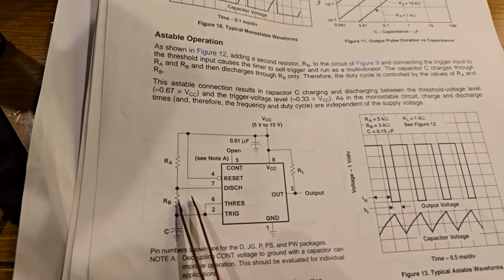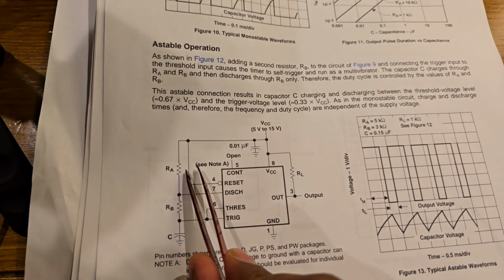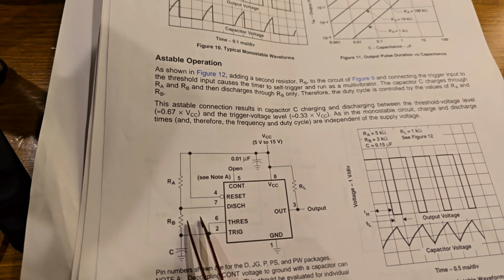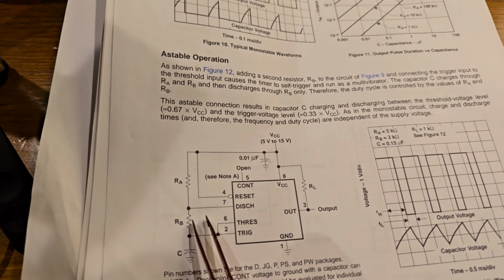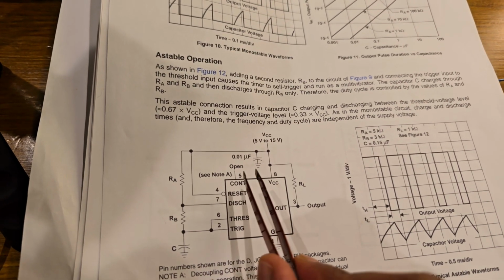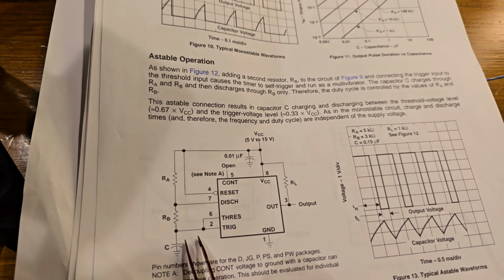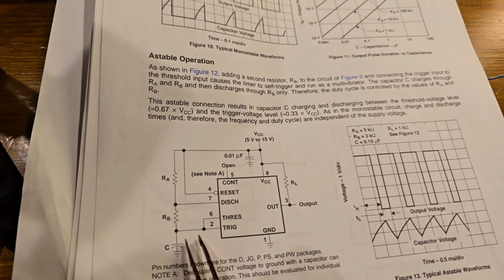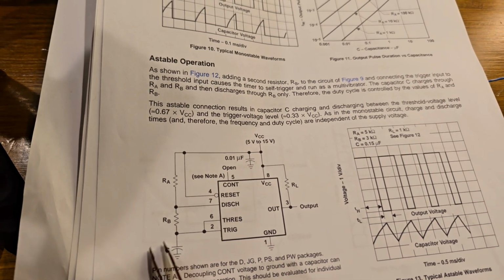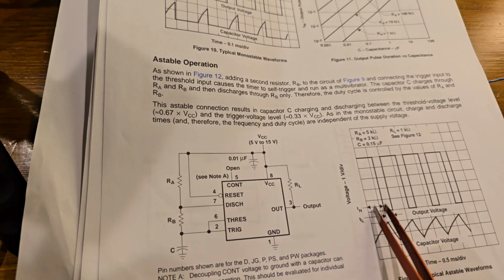I'll be using RA and RB as around 20 kilo ohm. I'll be using RA as a 20 kilo ohm resistor, and RB I'll be using a 22 kilo ohm variable resistor or a potentiometer. Then for the capacitance I'll be using 10 microfarad, and we will change these eventually to see how the capacitance affects the frequency of the output signal.